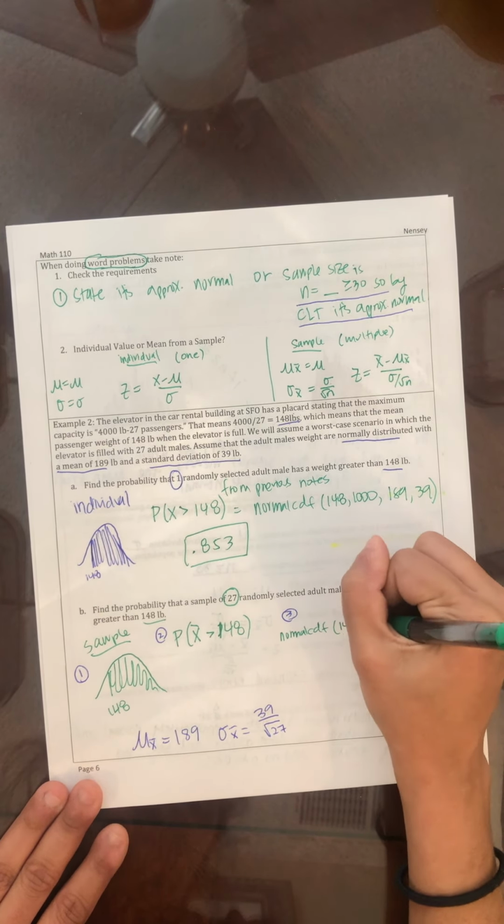So notice the difference. This is x bar and this is sigma of x bar. Okay, so that's essentially the difference because of the 27 people. Now if this was 13 people, you would write 13. This was 12, then you write 12. Okay.